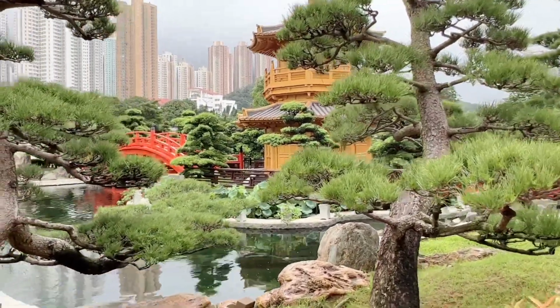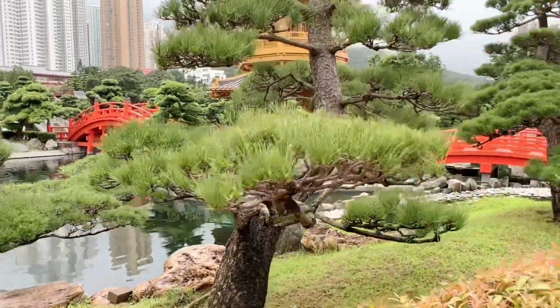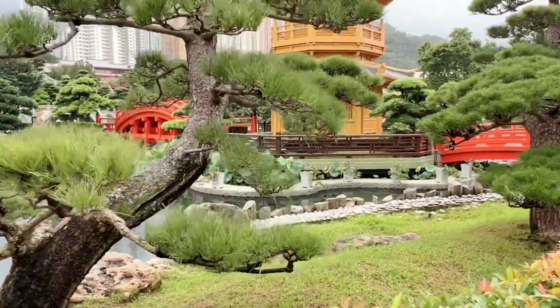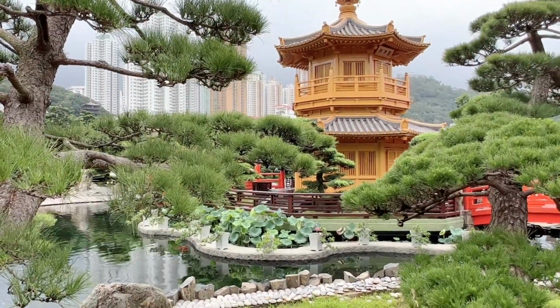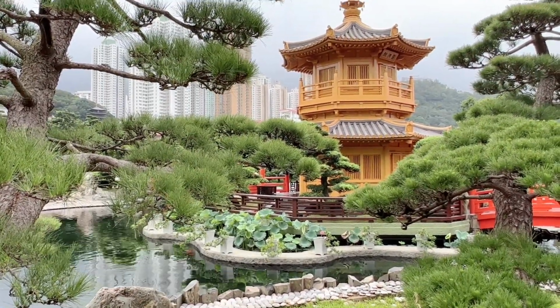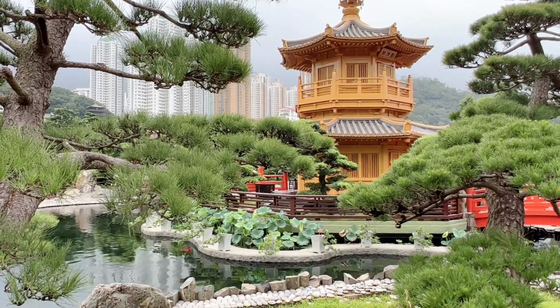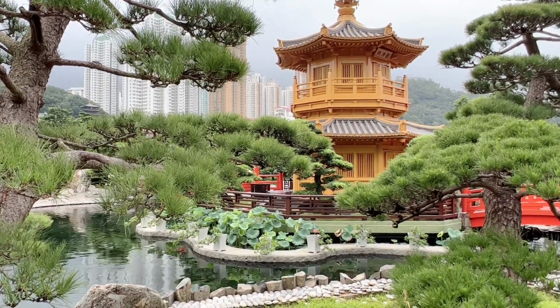And an interesting thing to note is that lotuses only grow in muddy water, yet they have the most beautiful flowers. So it's playing with that idea that in all the ugliness there's something beautiful that comes up.